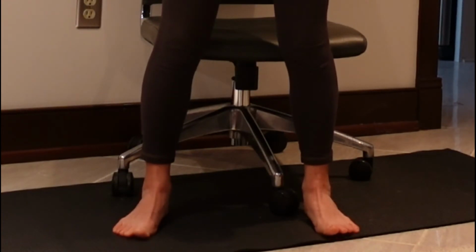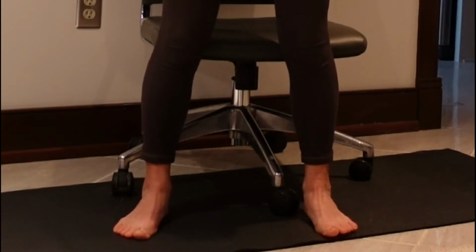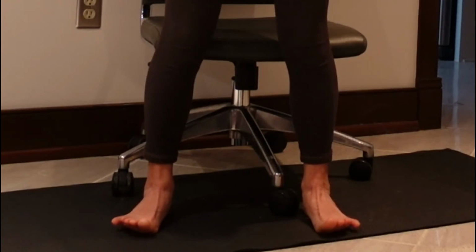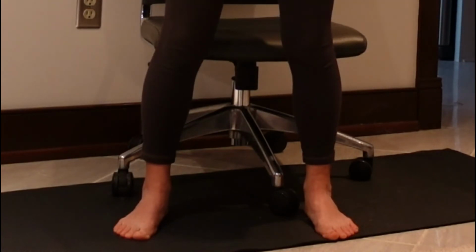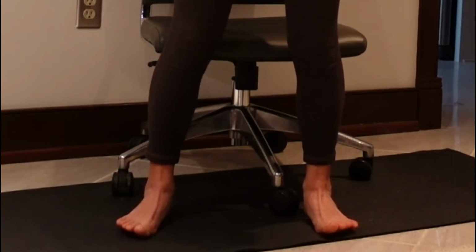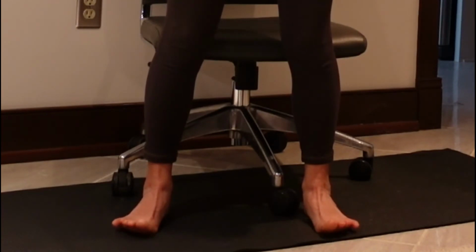1, 2, 3, 4, 5. Okay, it's amazing. There are so many muscles and sometimes we find some muscles that we haven't used for a long time. Now, you're going to be lifting your toes up and keeping all 10 toes up.